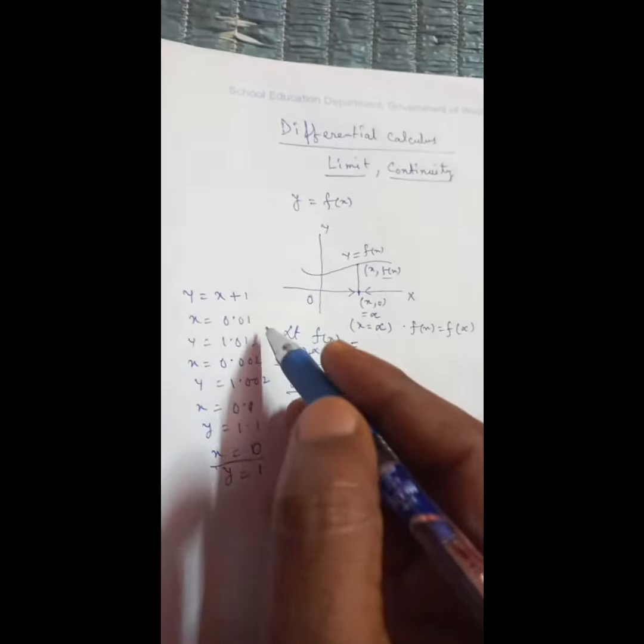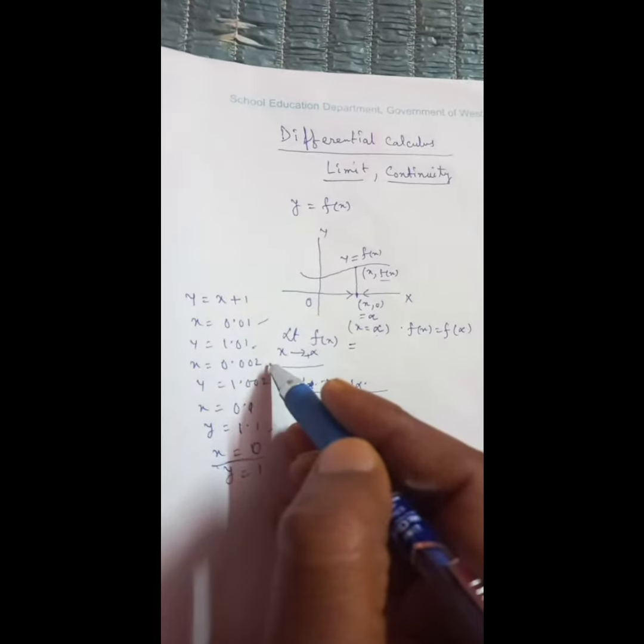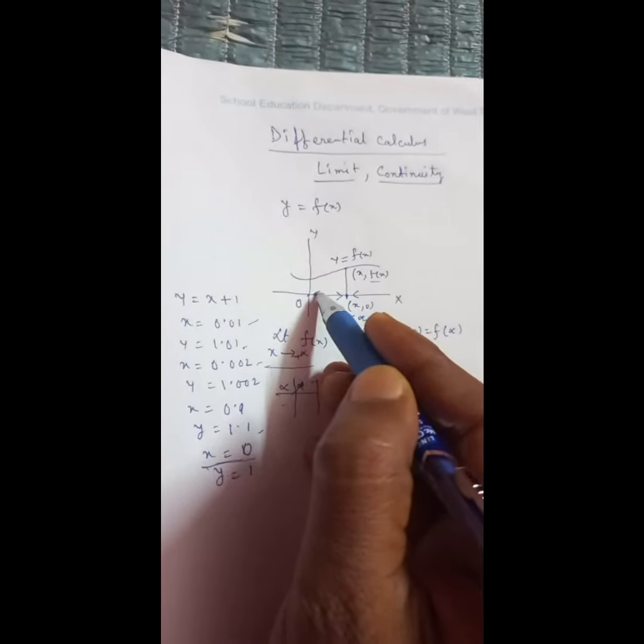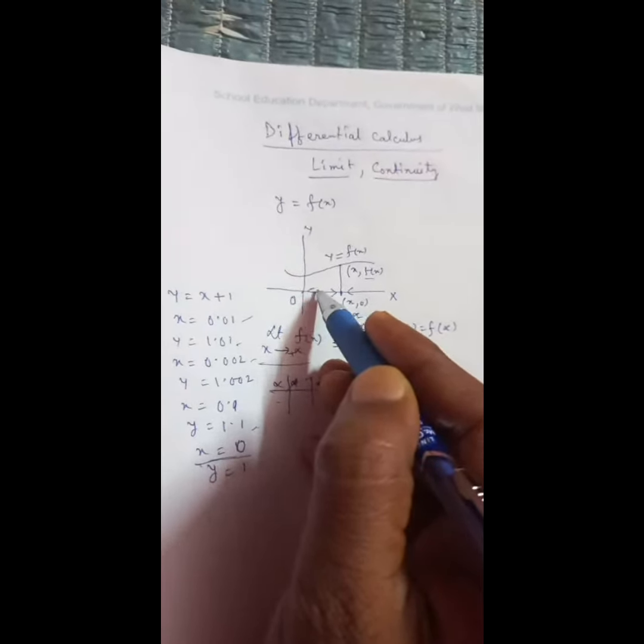So these all points taken from the right hand side are all positive, and all the points are coming towards the 0 point of x.